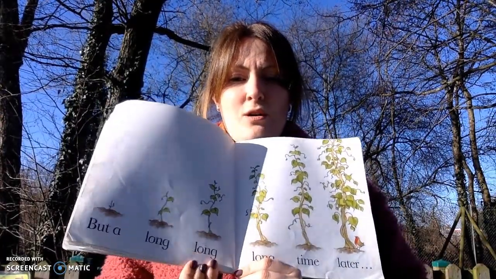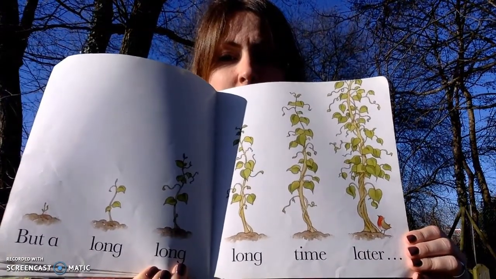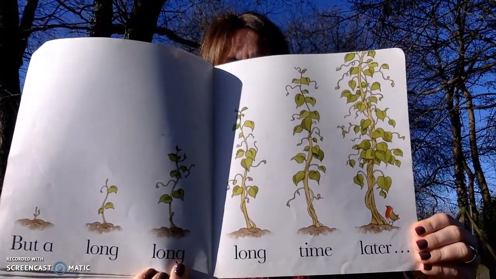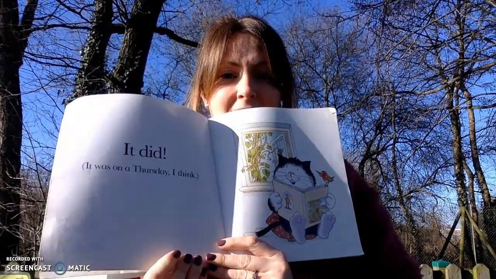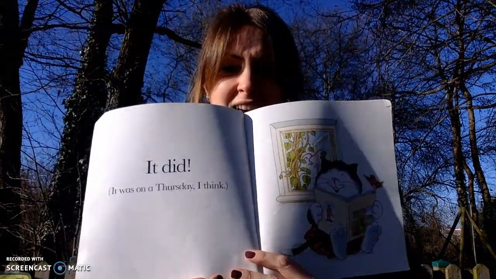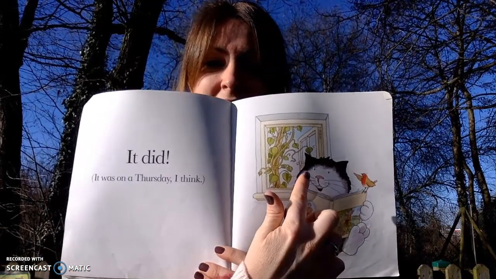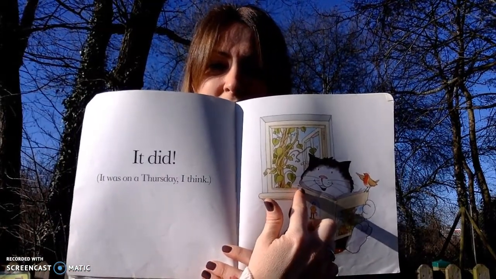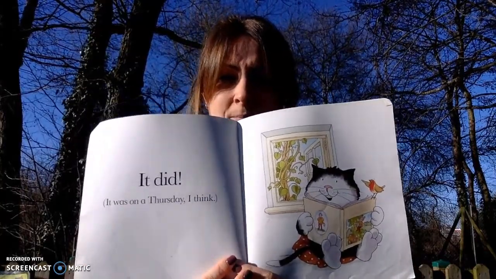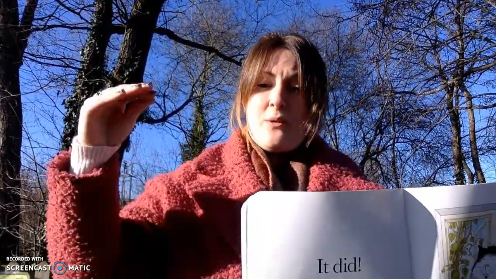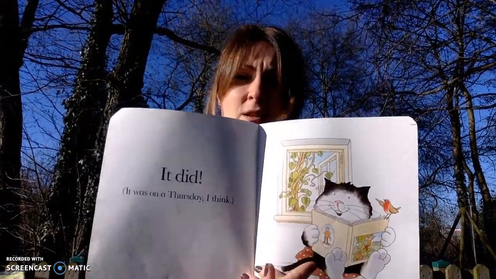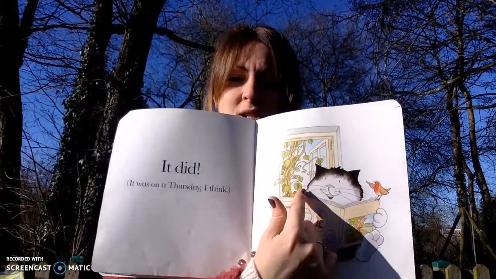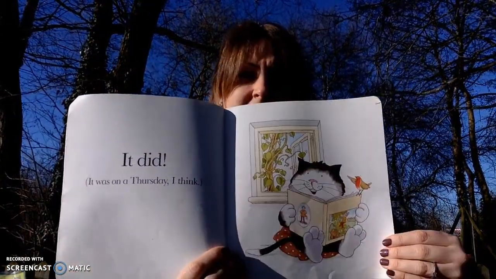But a long, long, long time later, what's happened? It did! It was on a Thursday, I think. Oh my goodness me, can you see the beanstalk here has grown up past the window? That's how big it is. So Jasper dug up the seed out of the ground and he tossed it across the garden and it fell onto the soil and it must have got trodden into the soil. So eventually, when the sun came and the rain came down to water it, it must have grown. It took quite a long time, but it did happen in the end.